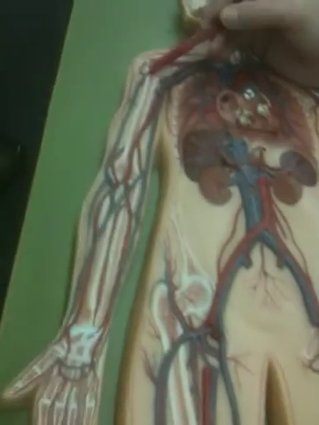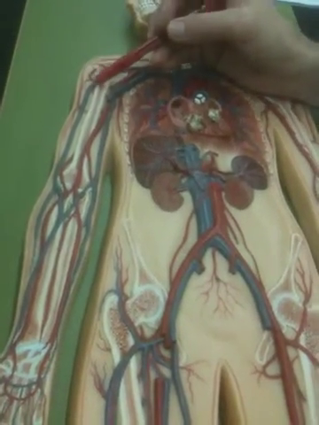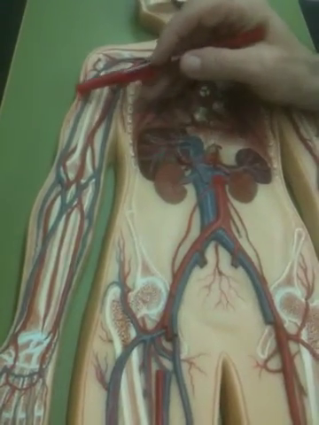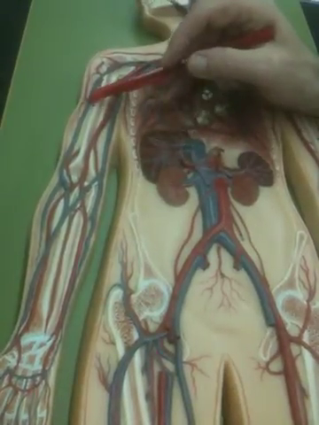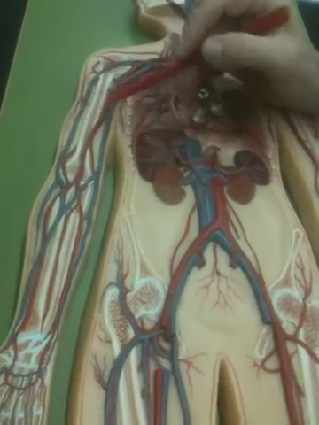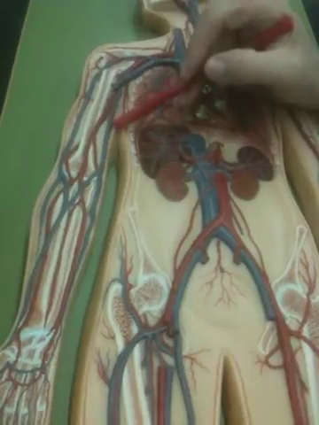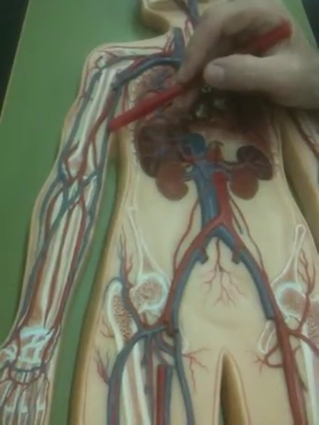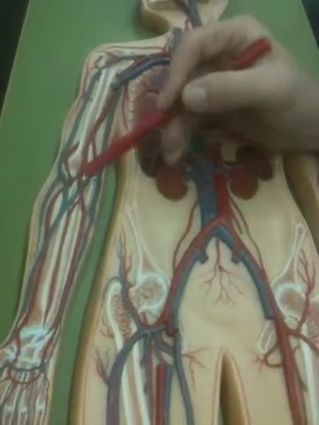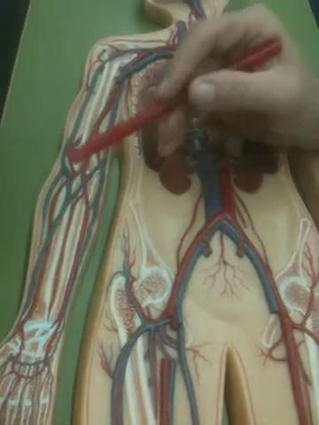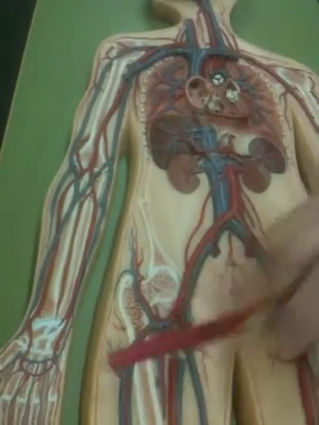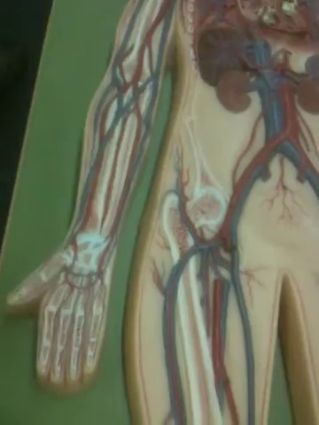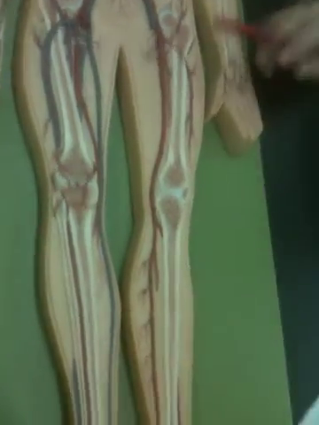Name that superficial vein that goes around the shoulder. Cephalic. Around the inside of the arm, basilic. They meet inside the elbow as the median cubital vein. This is called the dorsal venous arch. That's the right upper extremity.